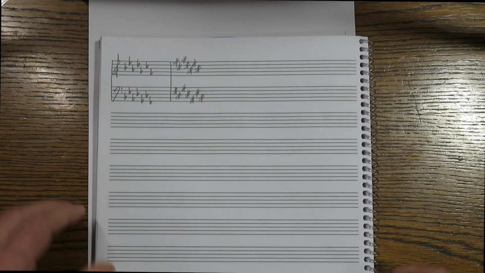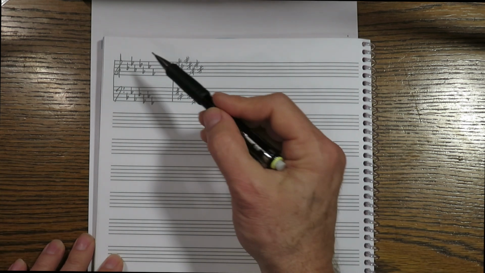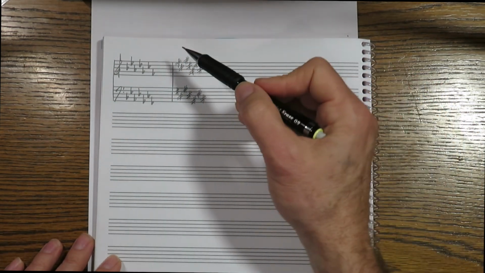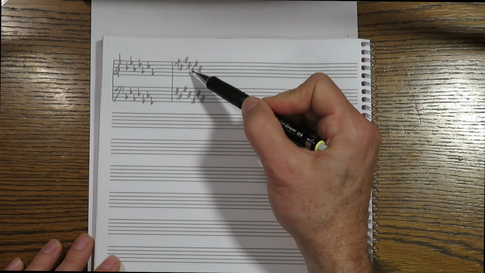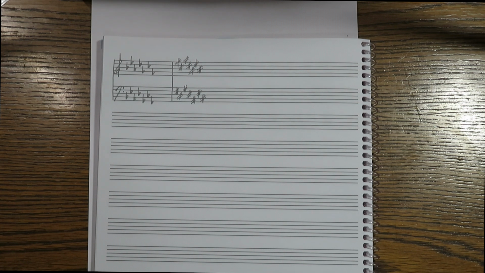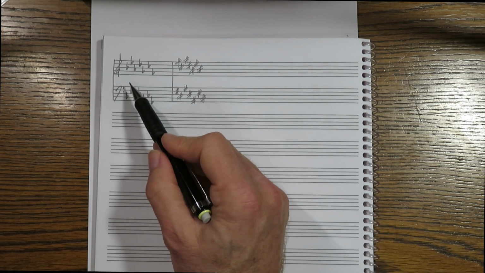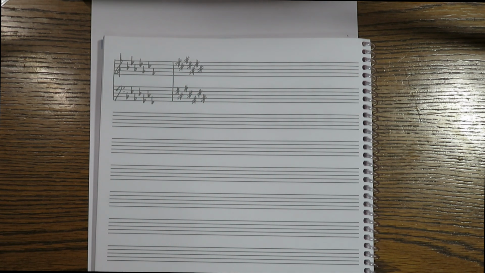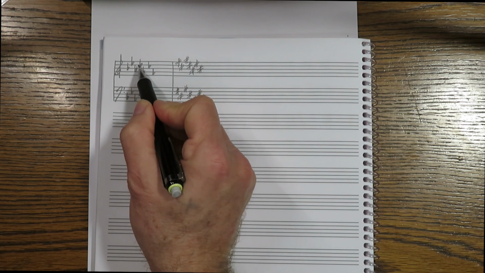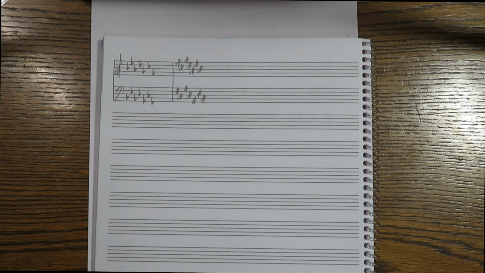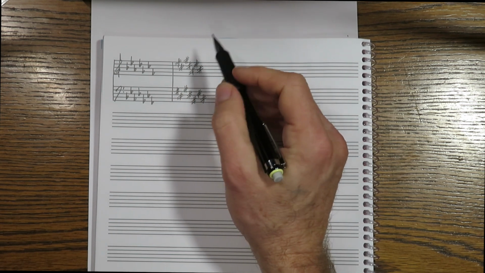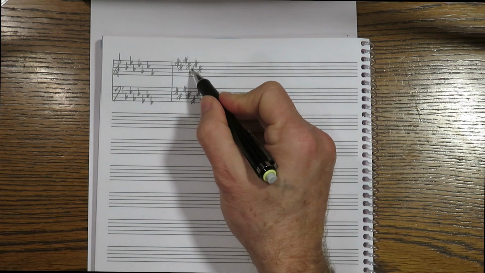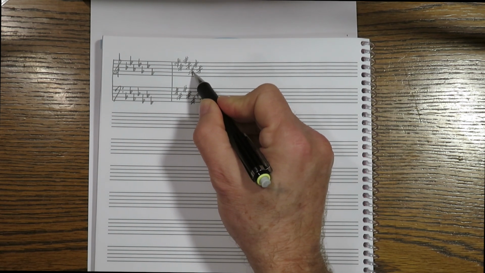So the order of flats is B, E, A, D, G, C, F. And the order of sharps is reversed: F, C, G, D, A, E, B. Okay? So you want to make sure when you're writing flats, if it's in a space, that it only occupies that space. And if it's on a line, you want to make sure that the line goes through that little bubble there. And with sharps, you want to make sure you can see the line going through the sharp if it's on a line. And if it's on a space, it should be open inside there.